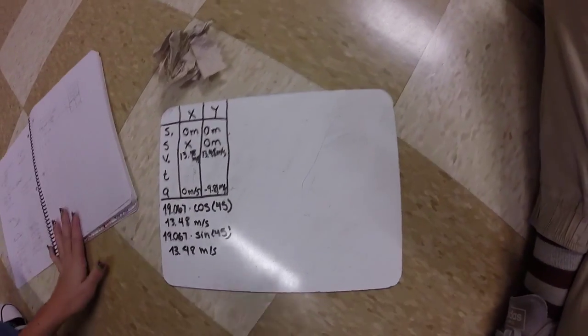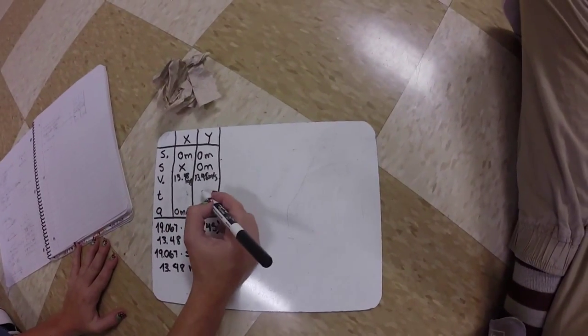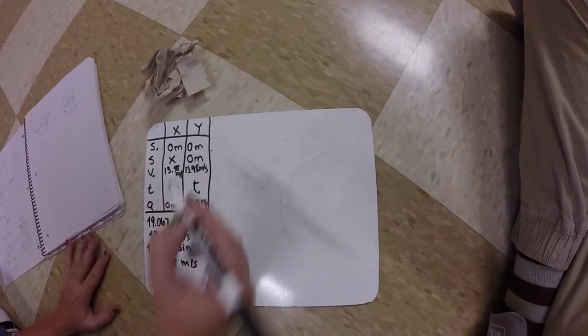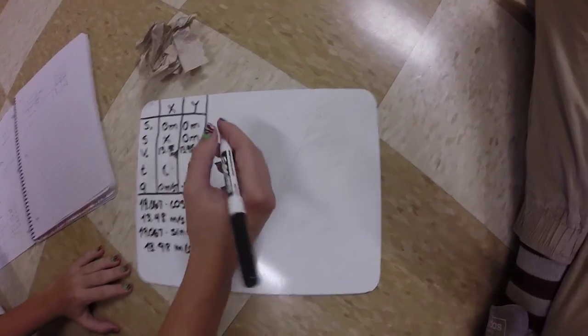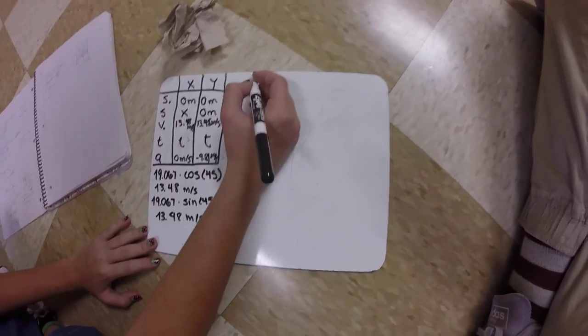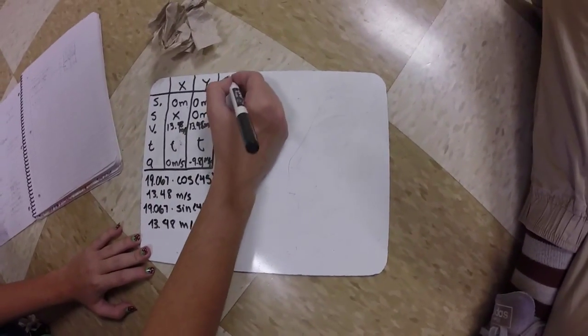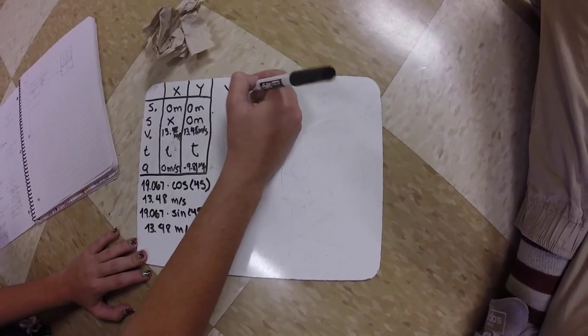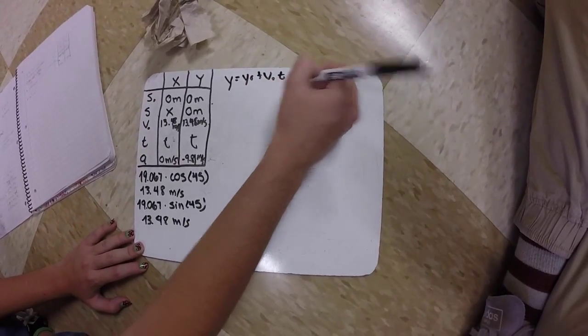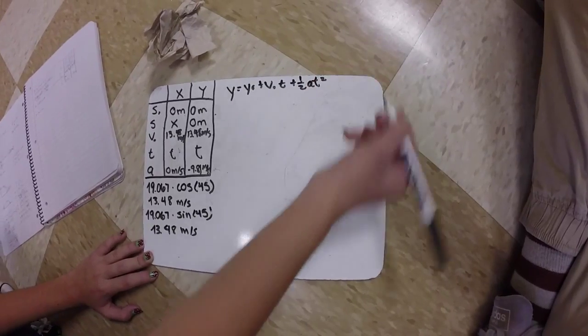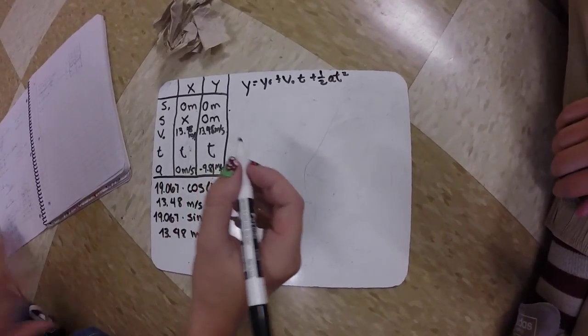So now we need to solve for time in y so that we can fill it in to solve for our final maximum position. We start with y equals y naught plus v naught t plus 1/2 a t squared.